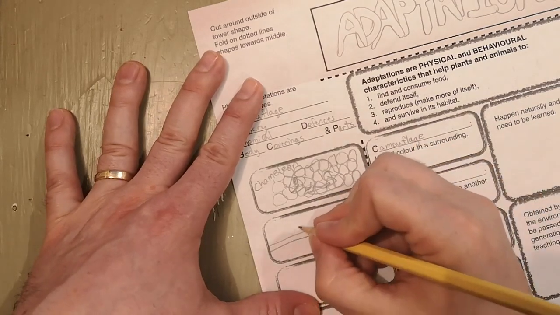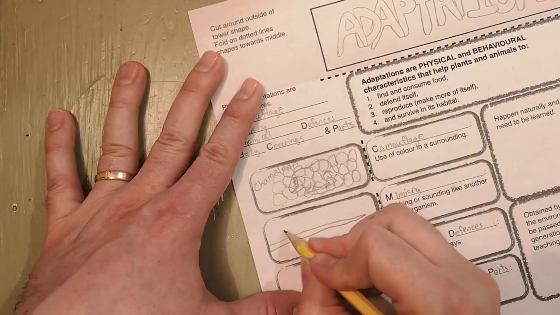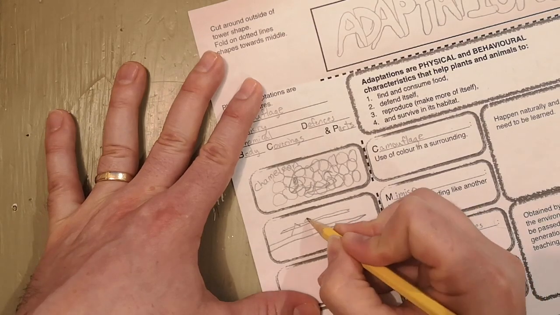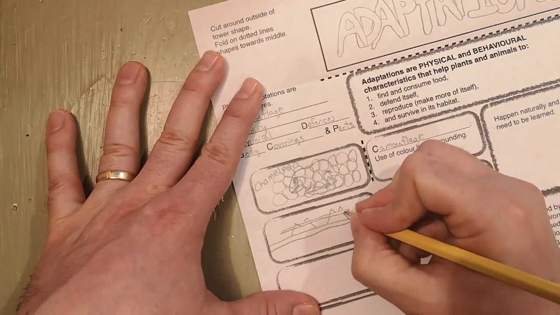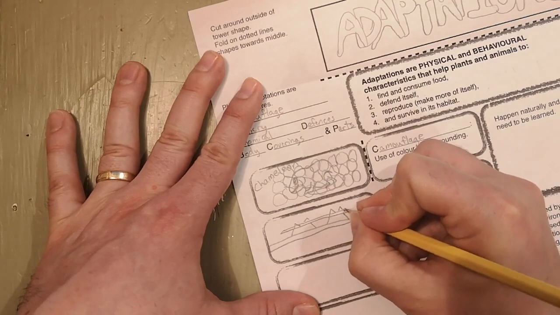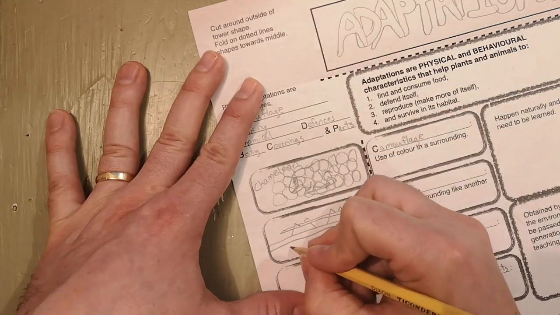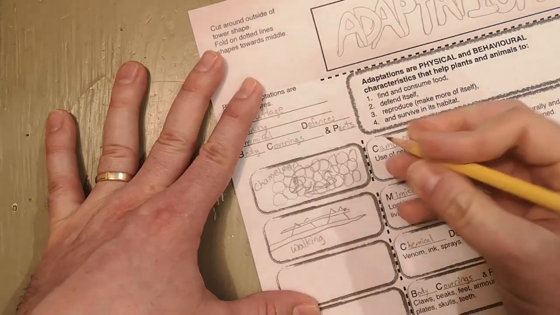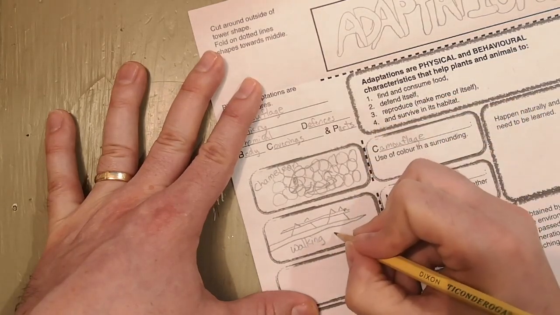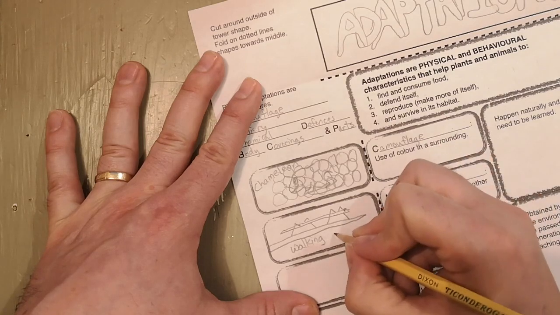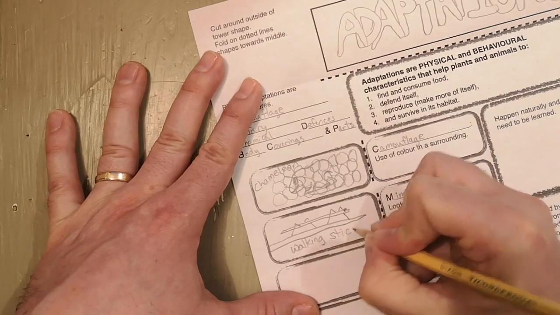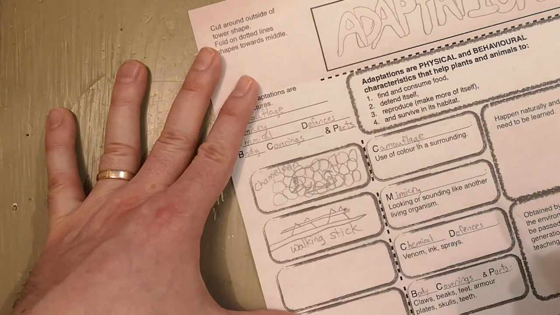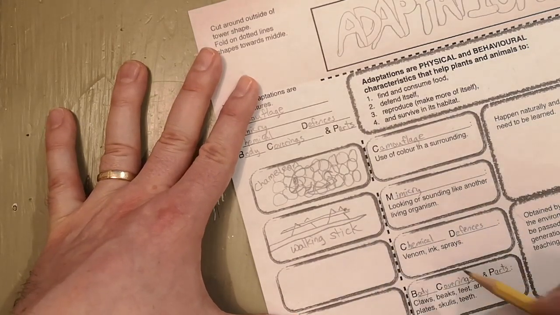This is going to be my walking stick. And I'm going to give him an eyeball. And I need to have a title or a description, walking stick. That's a good example of mimicry, looking or sounding like another living organism.